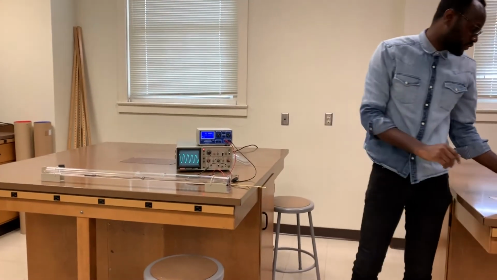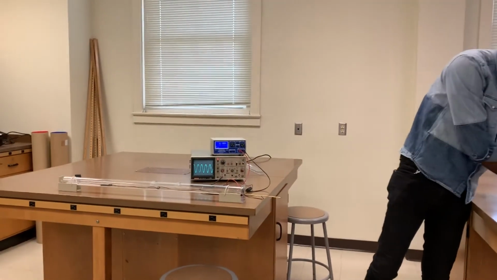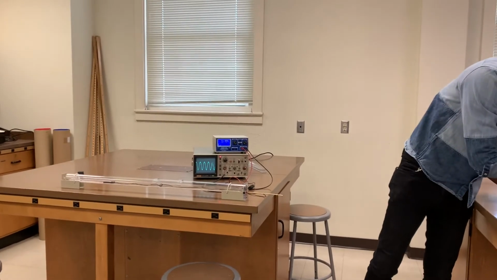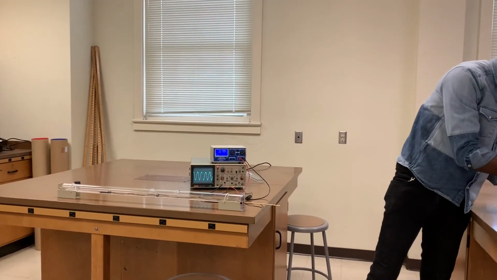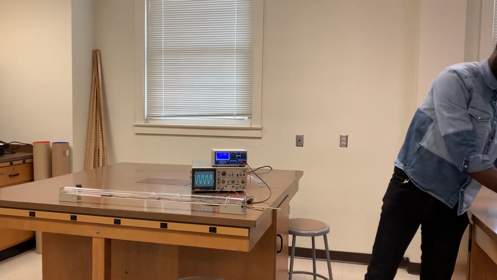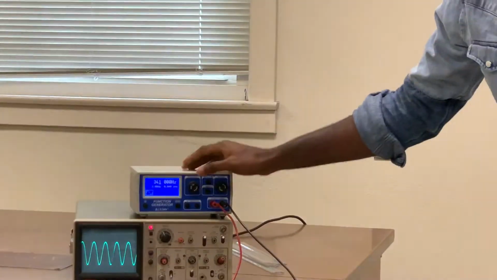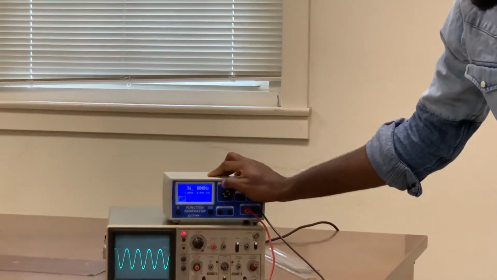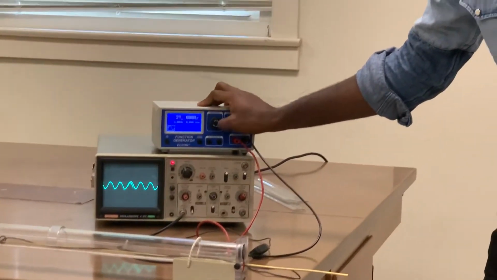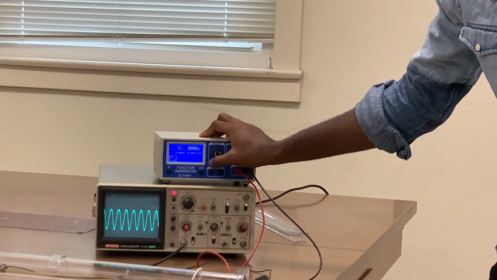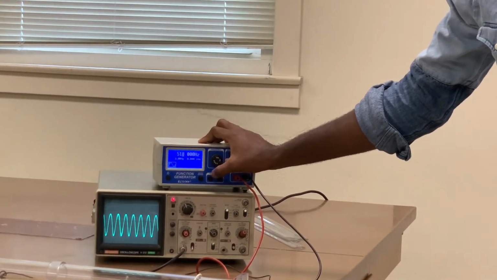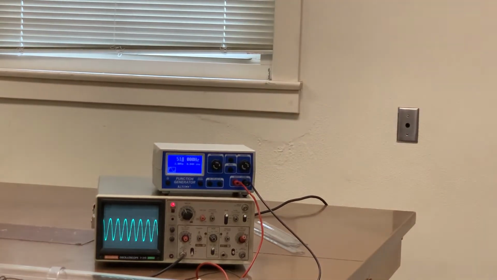So our resonance number 2 is 341. Our resonance frequency for resonance number 2 is 341, and we keep cranking it up until we get to the next resonant frequency, which is 518.